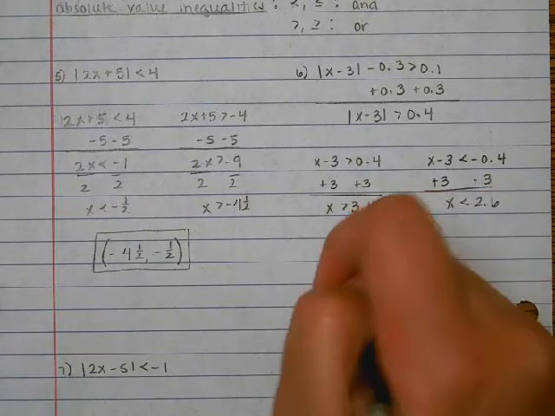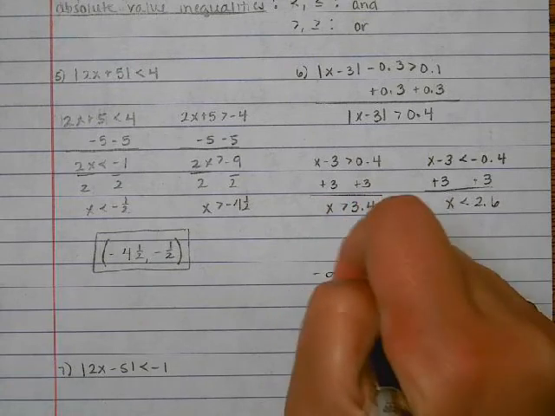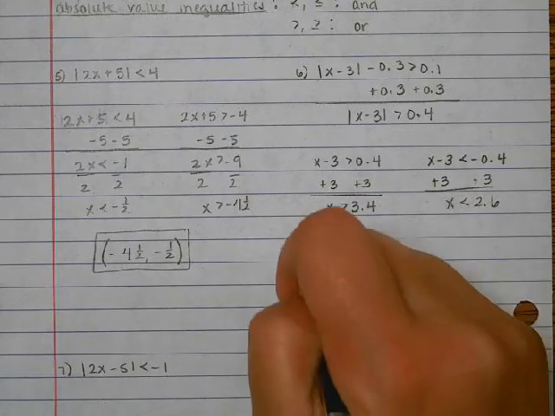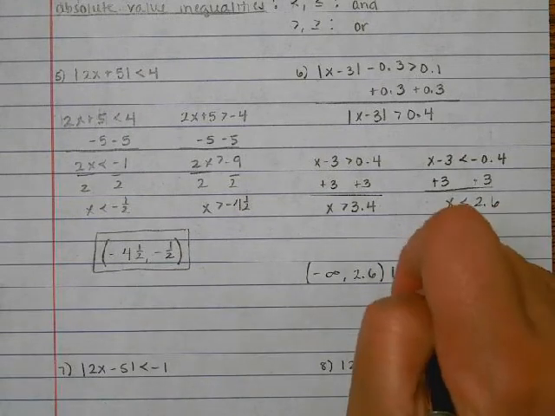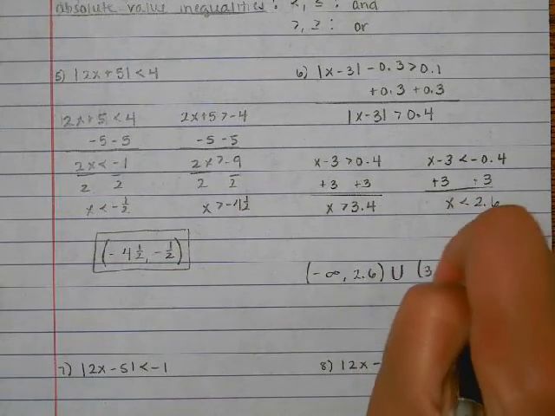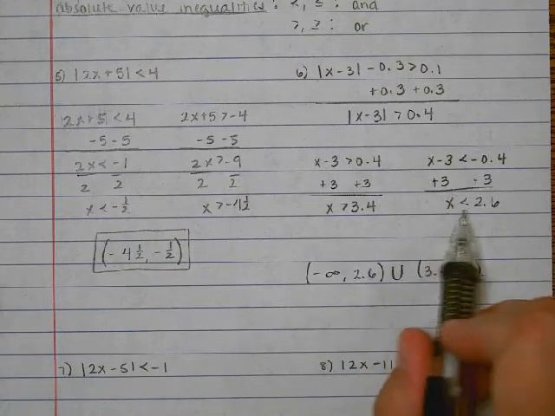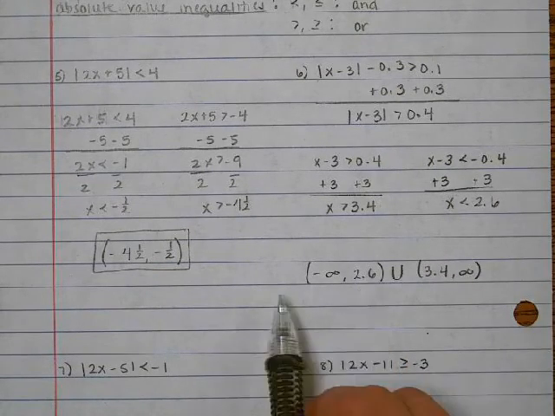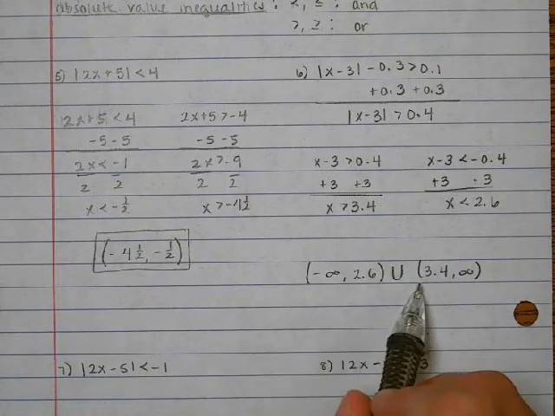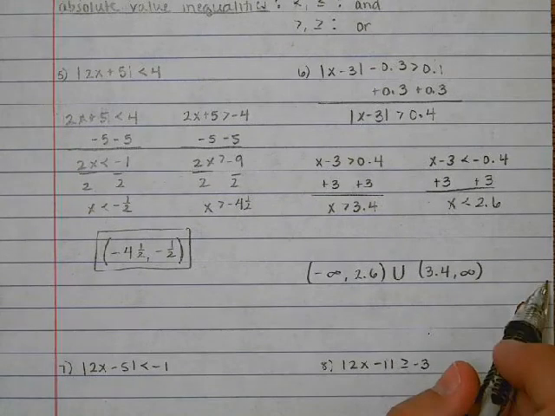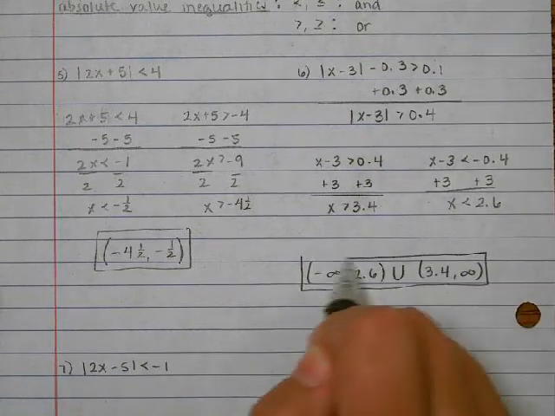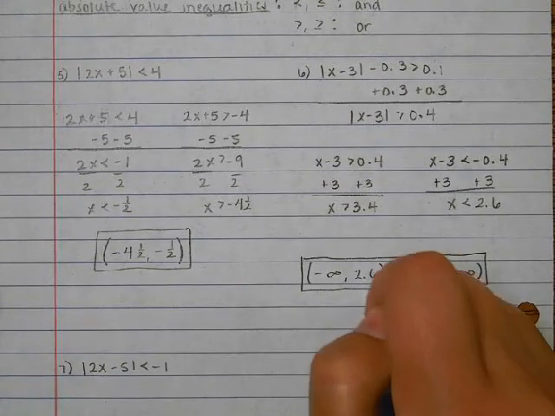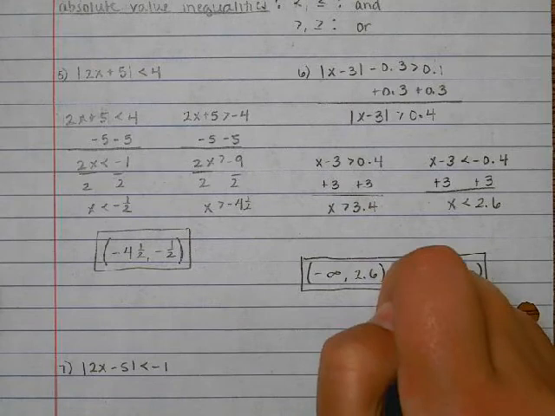Okay, so this would be negative infinity to 2.6 union, which means and, 3.4 to infinity. Because x is less than 2.6, so 2.6 down. x is greater than 3.4, so 3.4 up. U means union, which is like and, includes it.